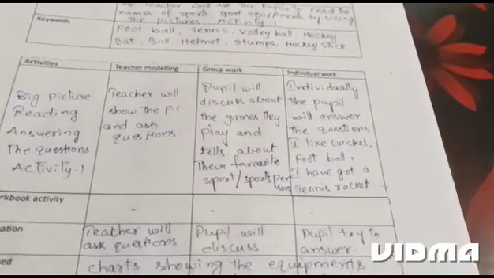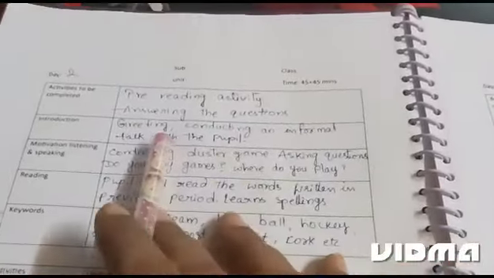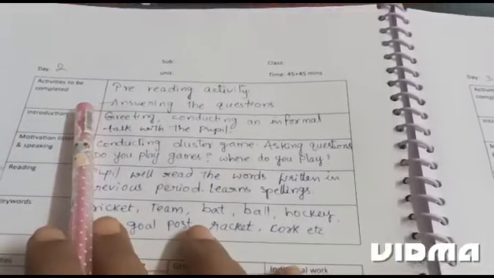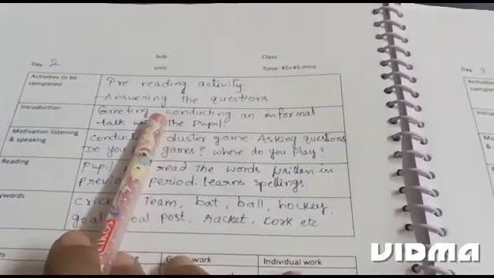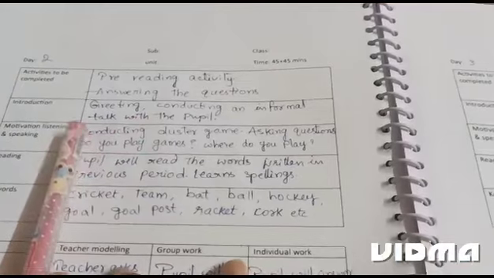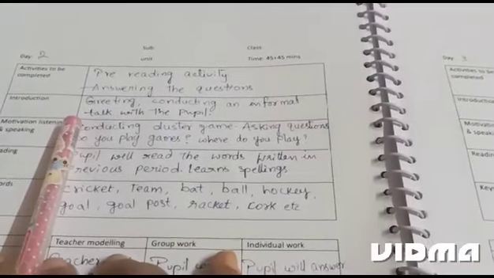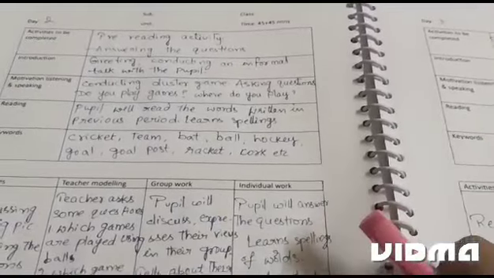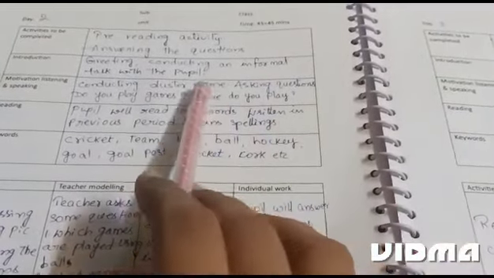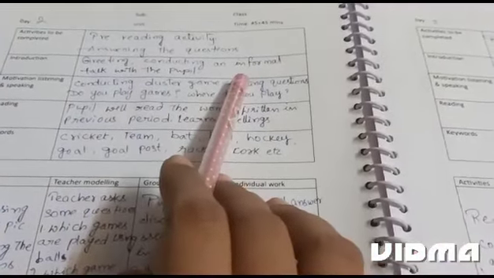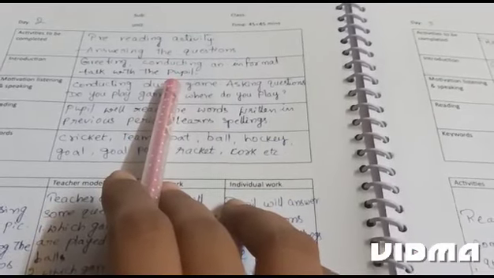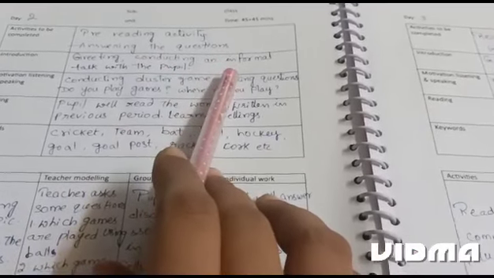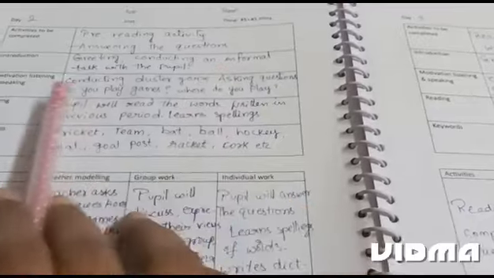Teaching notes for day 2, I will also share it. Now this is day 2. Activities are pre-reading activity and answering the questions. As we have allotted 2 periods for big picture reading, on the second day also we will continue that one. Then introduction, greeting, conducting an informal talk with the pupils. Informal talk means pupils will answer in their own way.